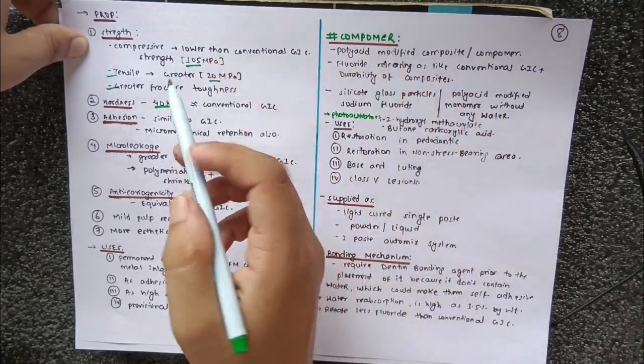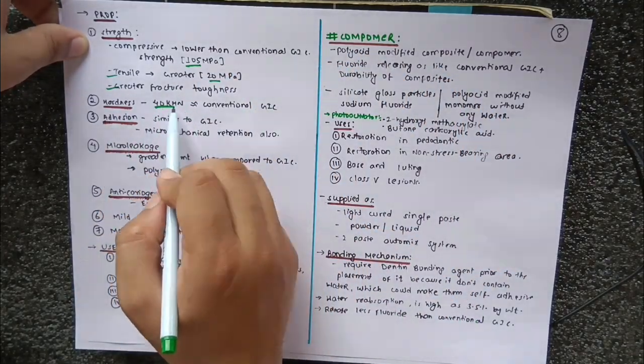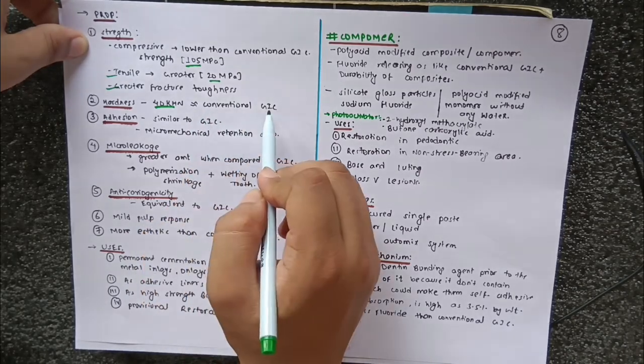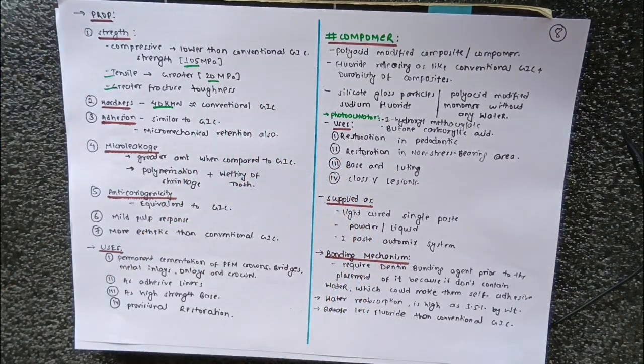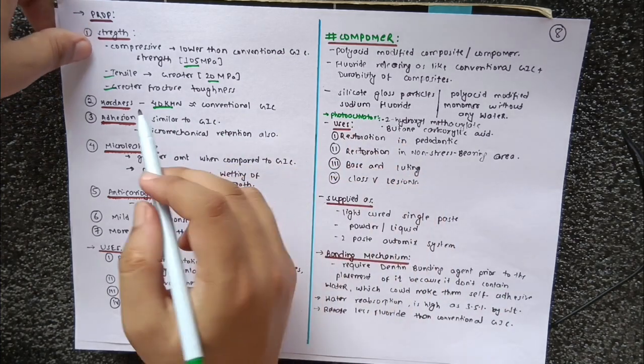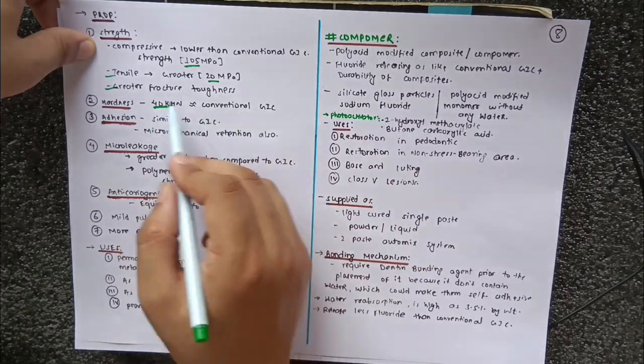So you can just see once again. So hardness, there is a 40 KHN, which is a little bit closer to the conventional GIC. So let me confirm once. Okay, so the properties, there was 49 KHN, so I am correct. So 49 KHN is in conventional GIC, and here is 40 KHN.